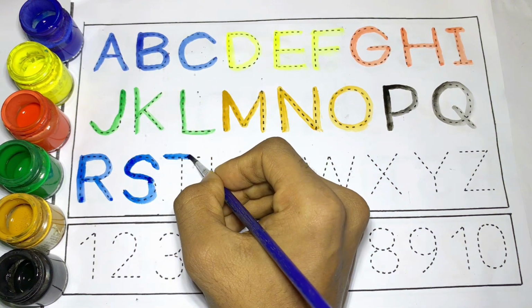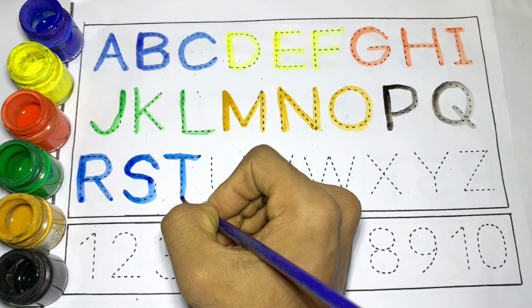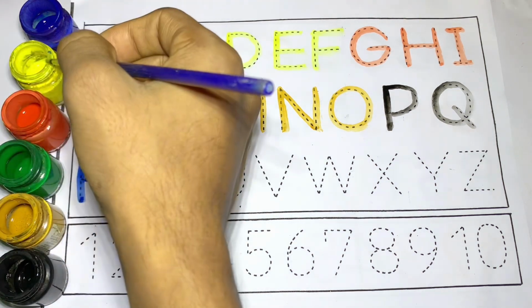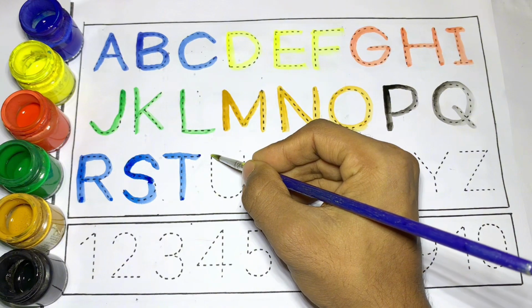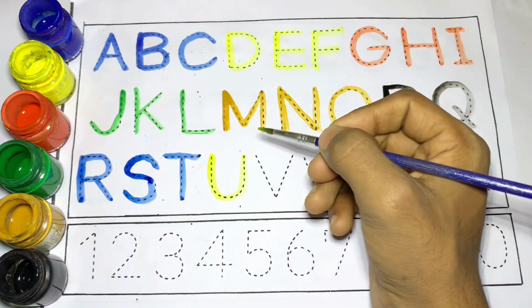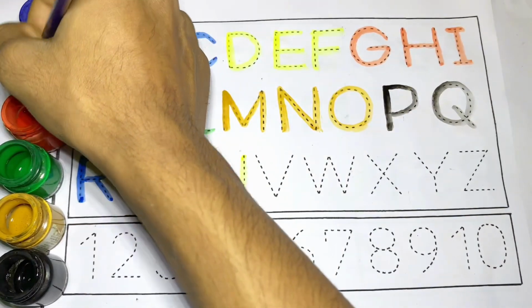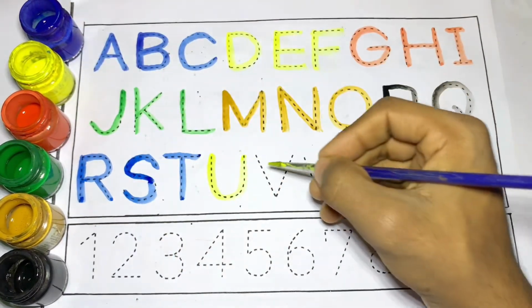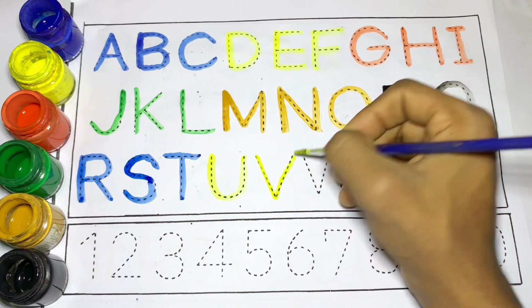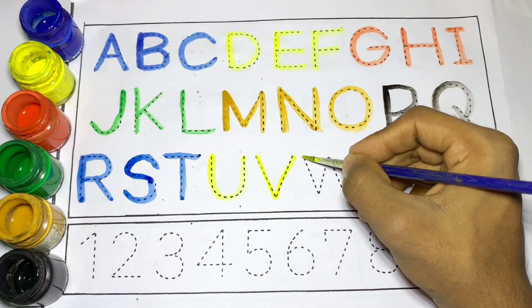T for teacher, T for tiger. Kids now draw U for umbrella, the alphabets of U, and use yellow color. Kids again use yellow color and draw V. V for van, V for vanilla.